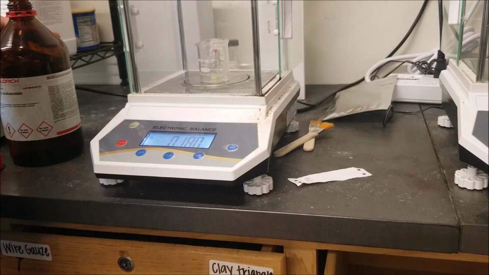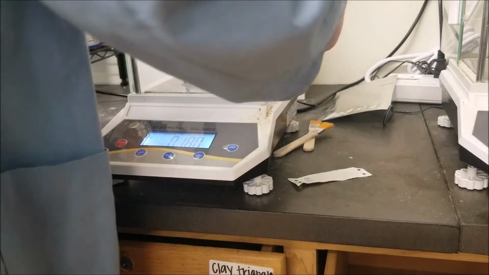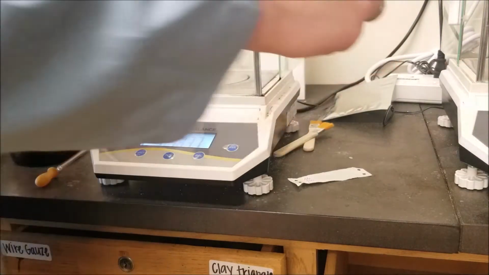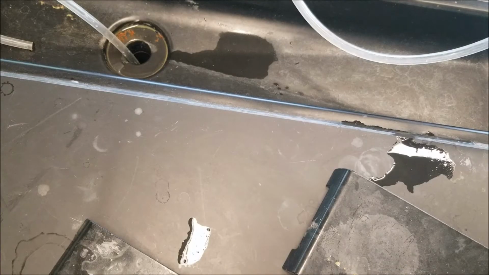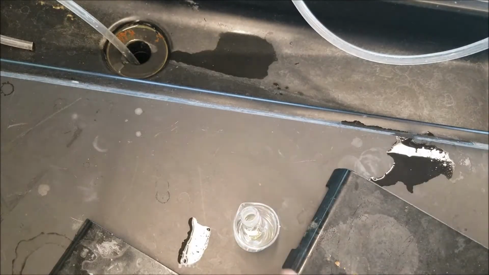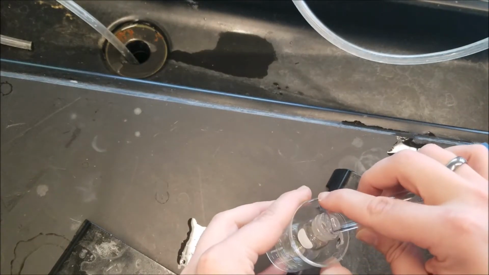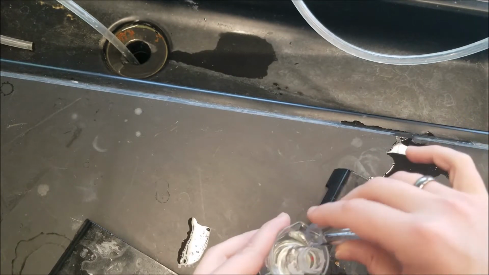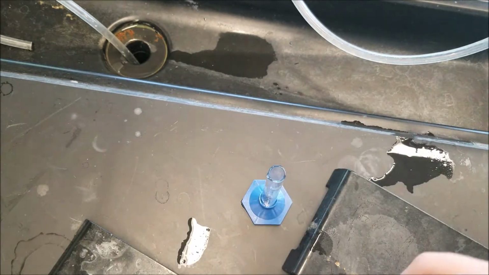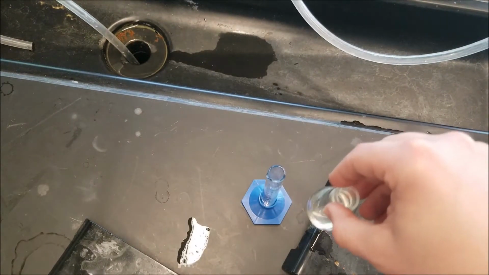So I've added a little bit too much, but that's fine. It's now 0.180 grams ethyl acetoacetate. Now I'm going to add about 5 mils of absolute ethanol into there, and swirl until it appears to be fully dissolved. Since they're all liquids, it shouldn't take too much.